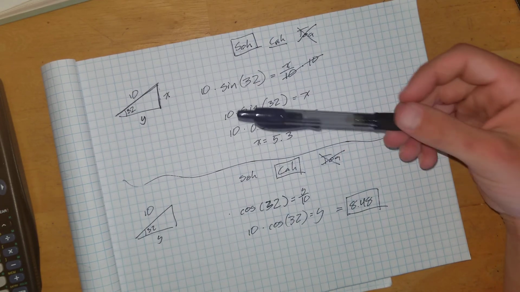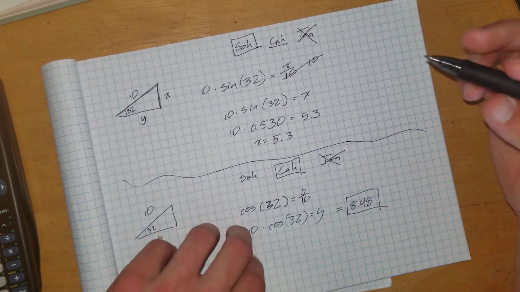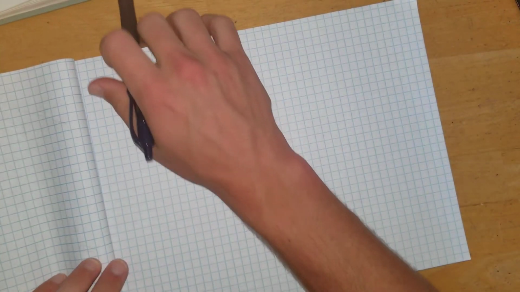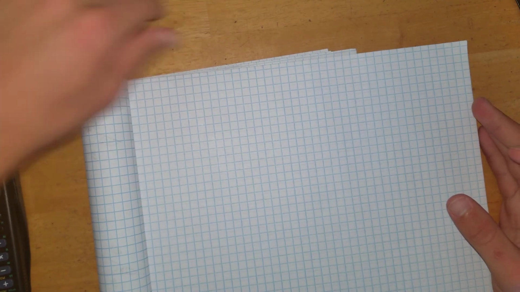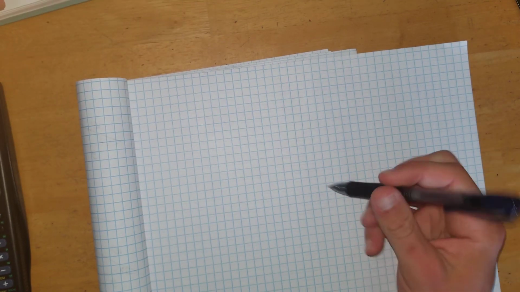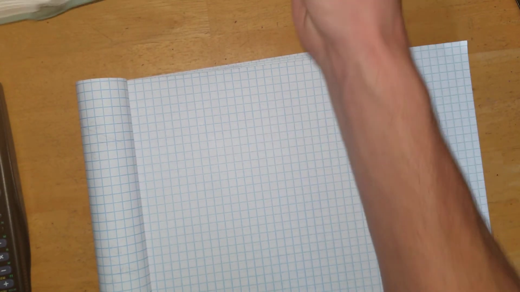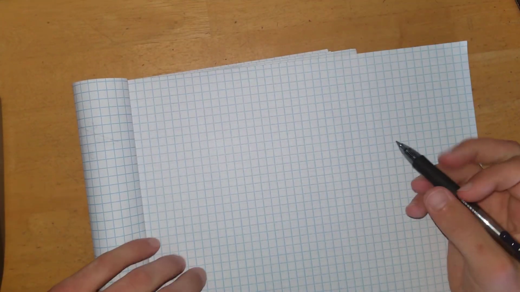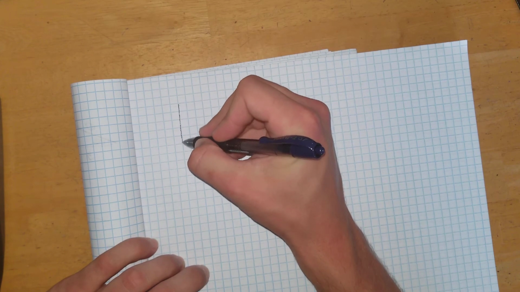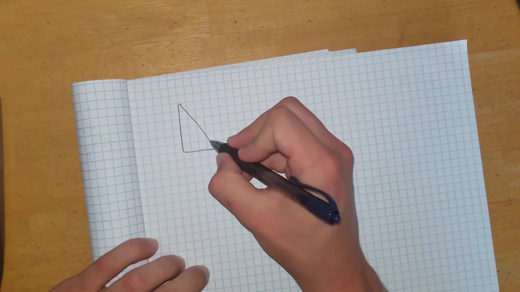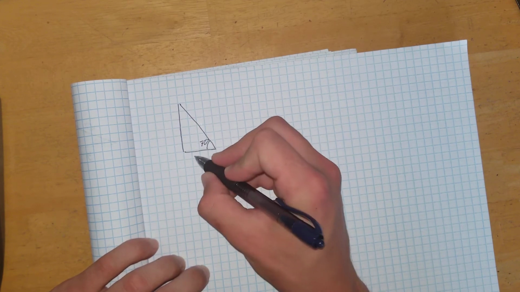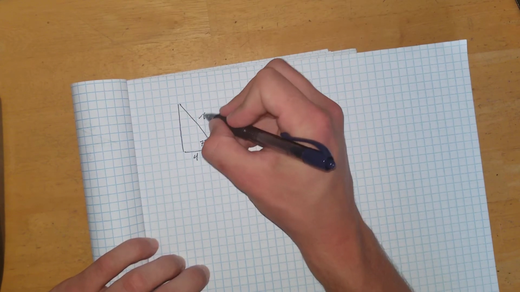Now I'm going to change it up a little bit here. So we were given some simple algebraic problems. This time I'm going to take number 26 from your book. I'm going to do the same thing. So we're given this triangle with angle 70, leg 4, hypotenuse x.